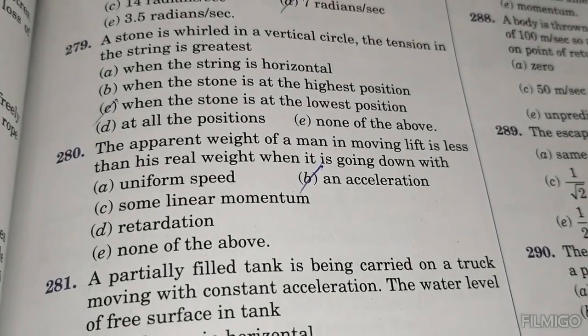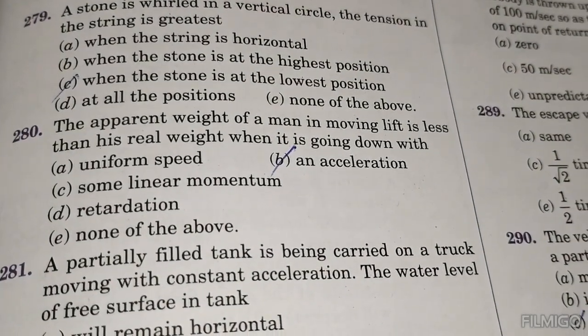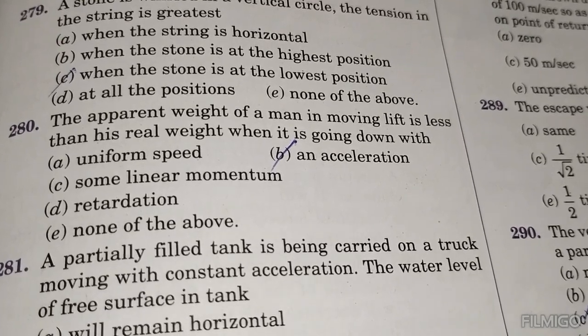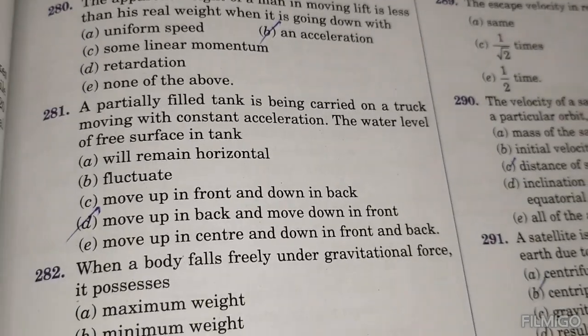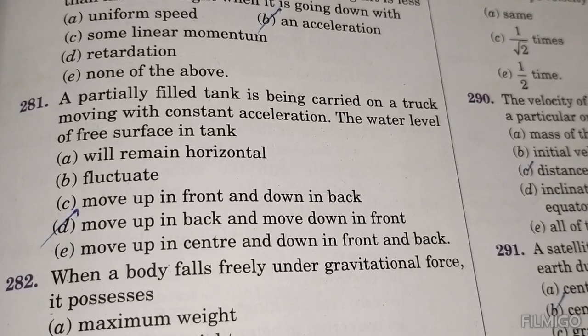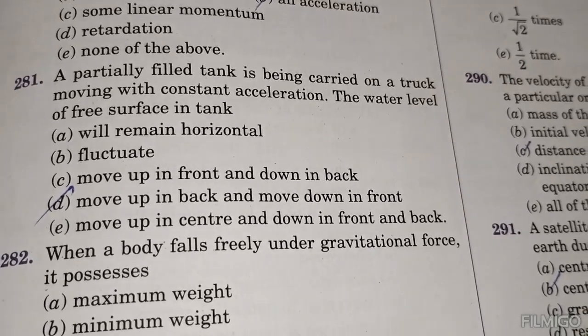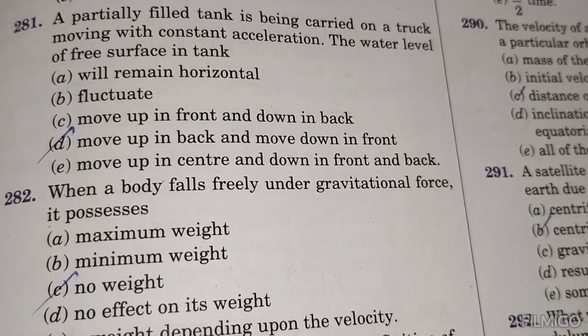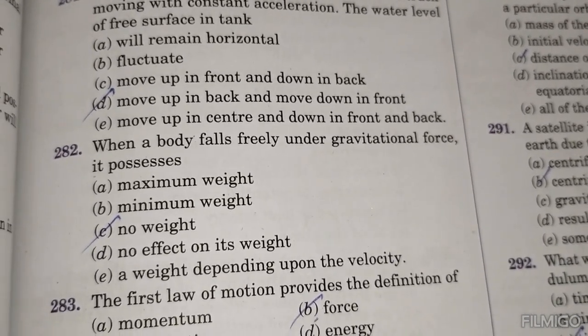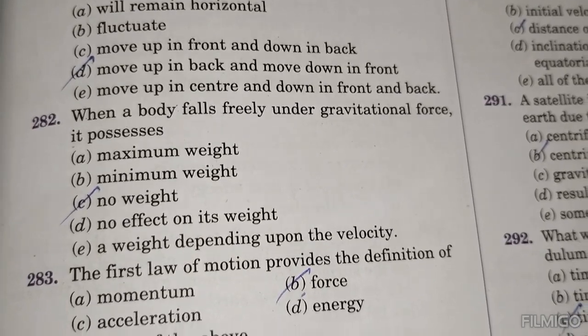The apparent weight of a man in a moving lift is less than his real weight when he is going down with an acceleration. A water-filled tank is being carried on a truck moving with a constant acceleration; then the water level of the tank moves up at the back and moves down at the front. When a body falls freely under gravitational force, it possesses no weight.